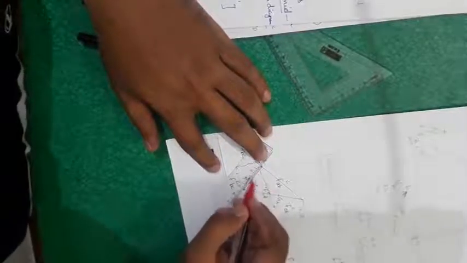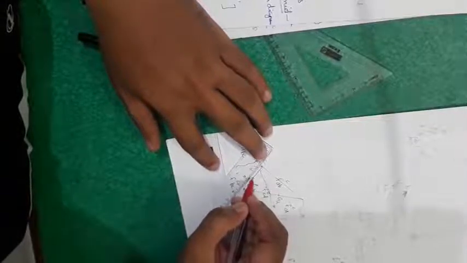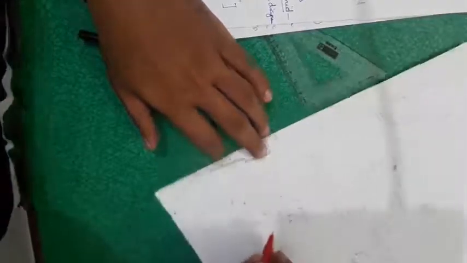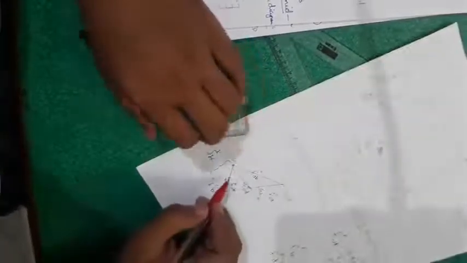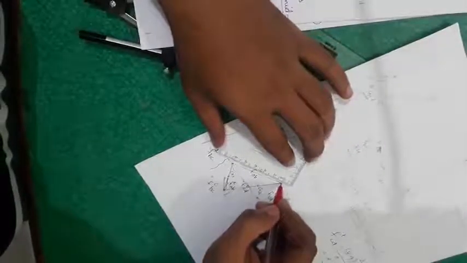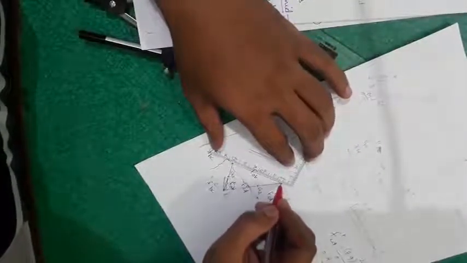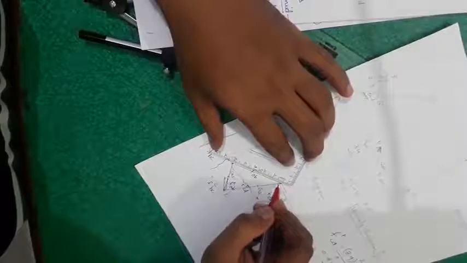So 1.5 centimeter will give the midpoint or the center of mass of link BC, and it can be represented as G3. Similarly, the link CD will be 5 centimeters measured in the acceleration diagram.